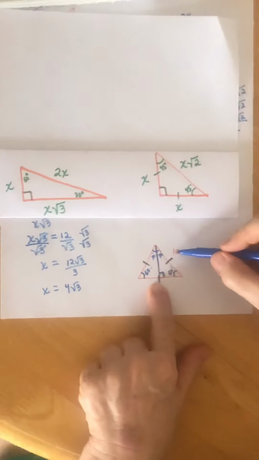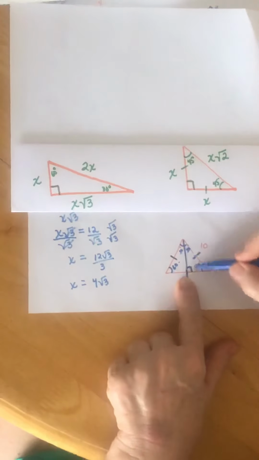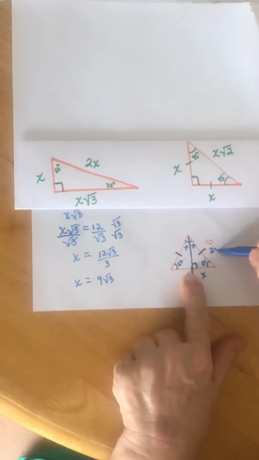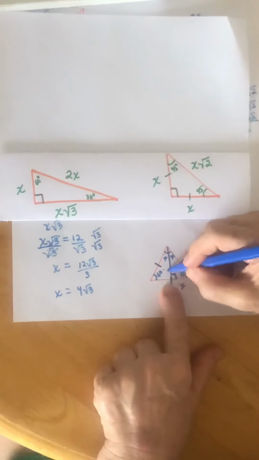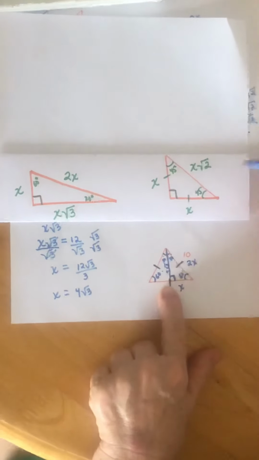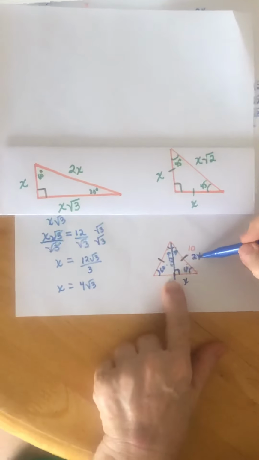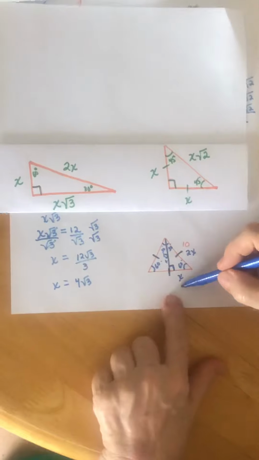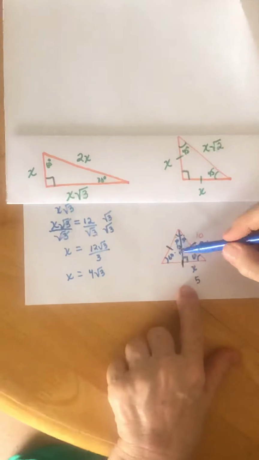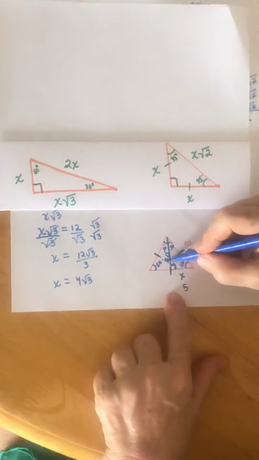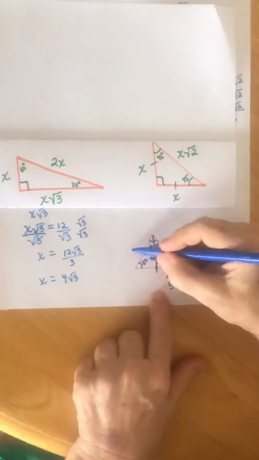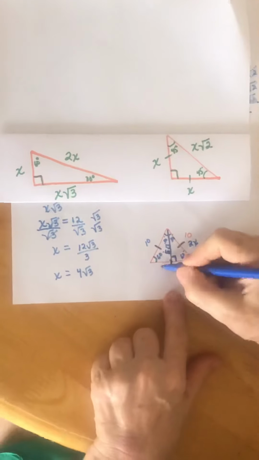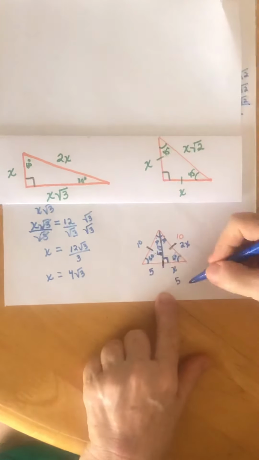The largest side is the hypotenuse. That would be x. No, no, no. The smallest side, opposite 30, is x. The hypotenuse is twice the smallest one, and this would be x square roots of 3. So if twice the smallest is 10, what is the smallest? 5. And this would be 5 square roots of 3. And this is 10 because it's equilateral, and this would be 5 and 5, 10.